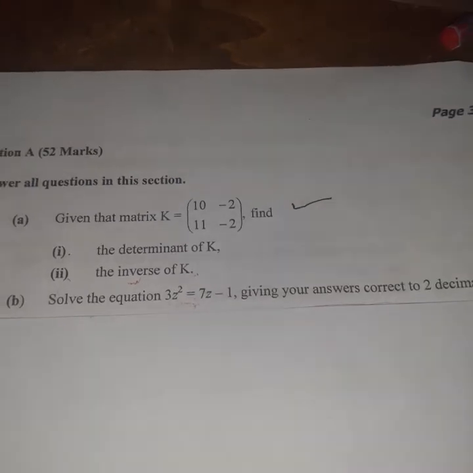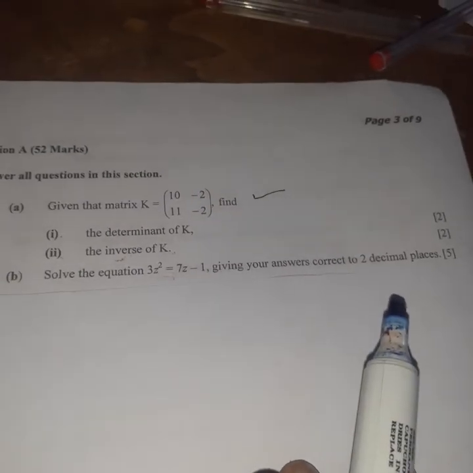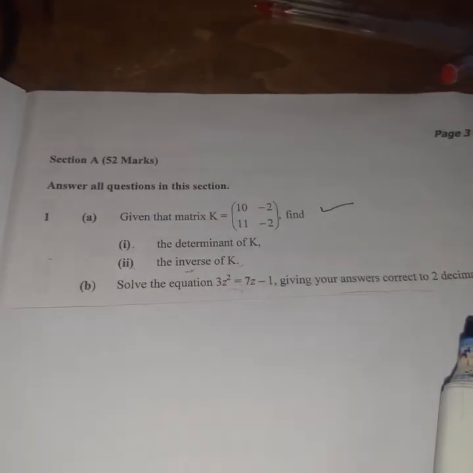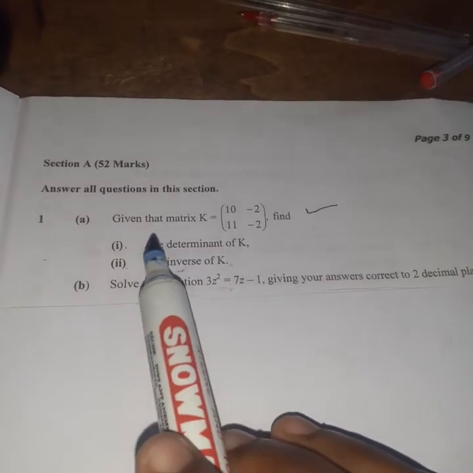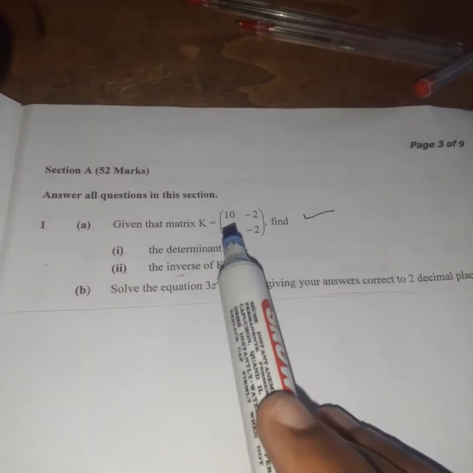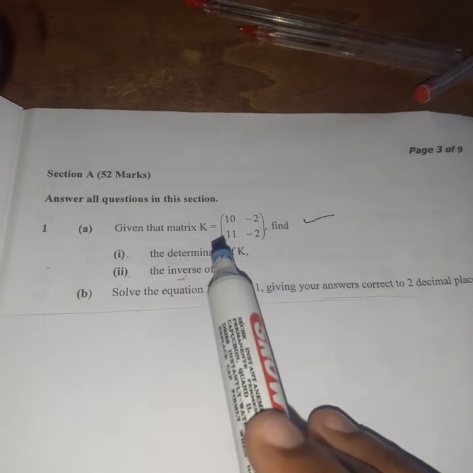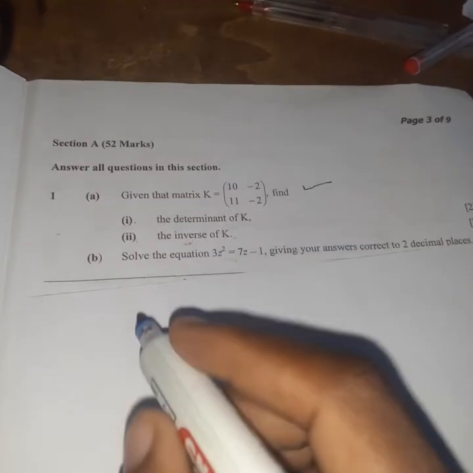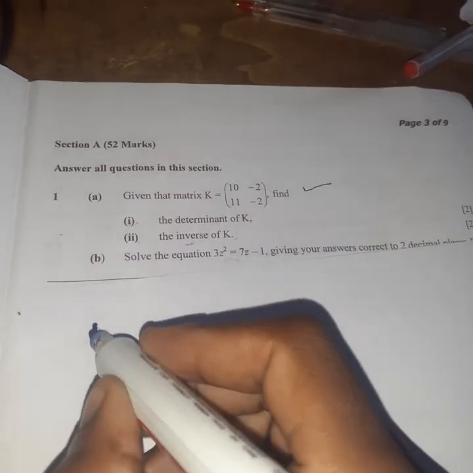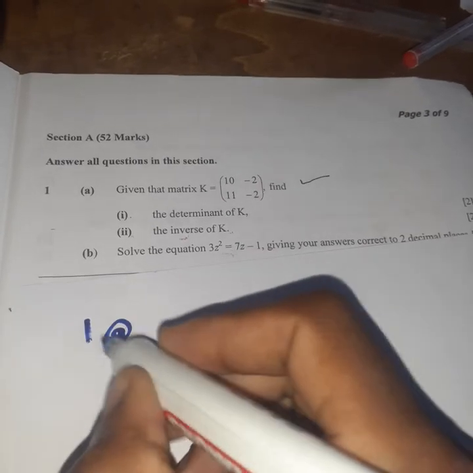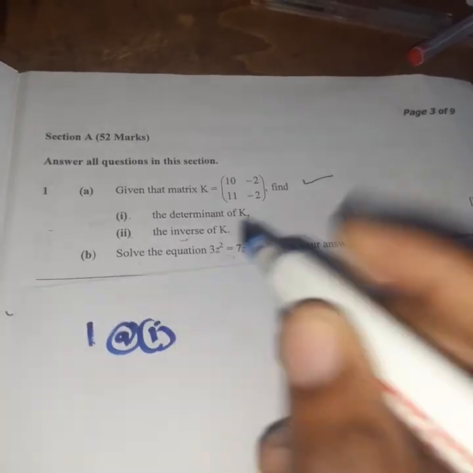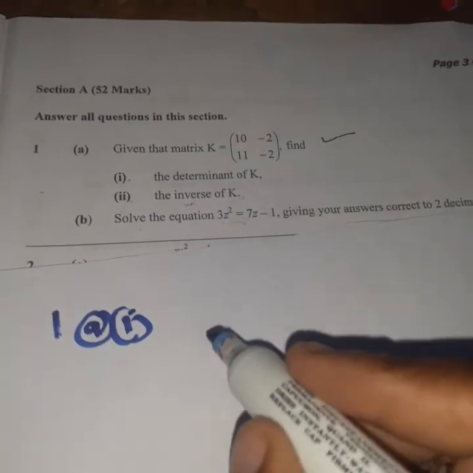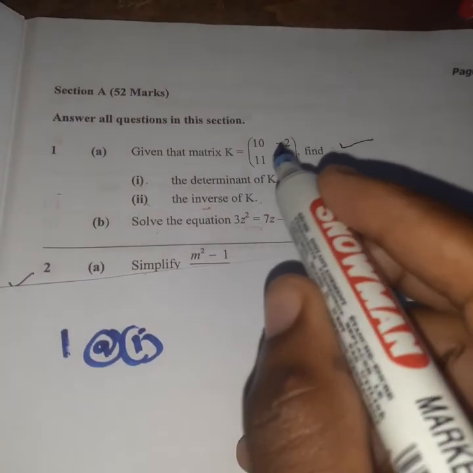Okay, hello everyone. Let us solve this question which came in the July 2019 exam. Look at question 1, section A. Given that matrix K is equal to 10, negative 2, 11, negative 2, find the determinant of the matrix. So to find the determinant, question 1A, Roman numeral 1.